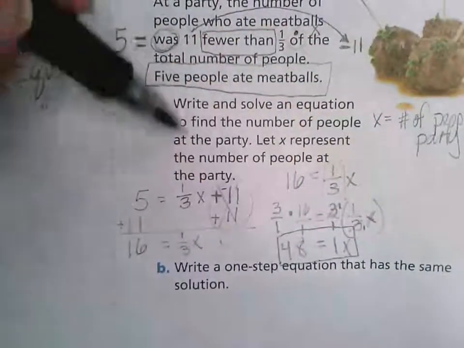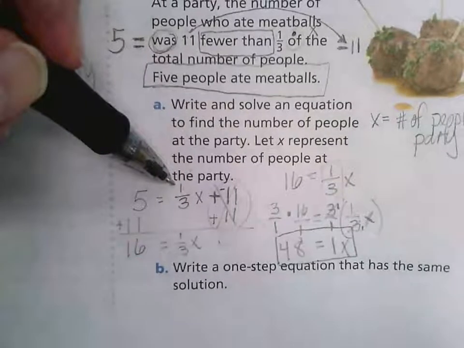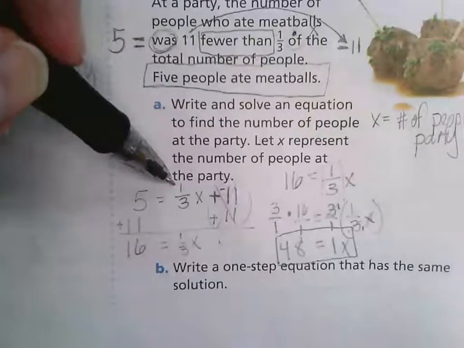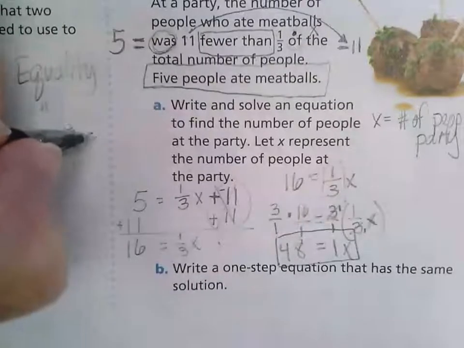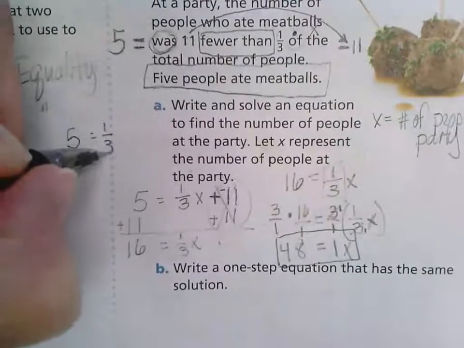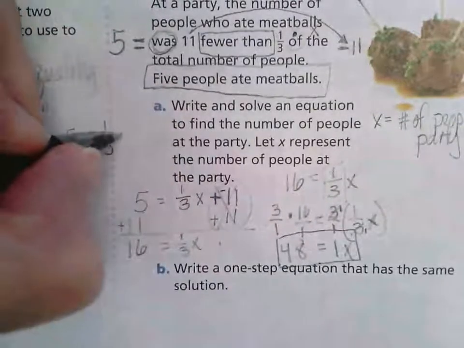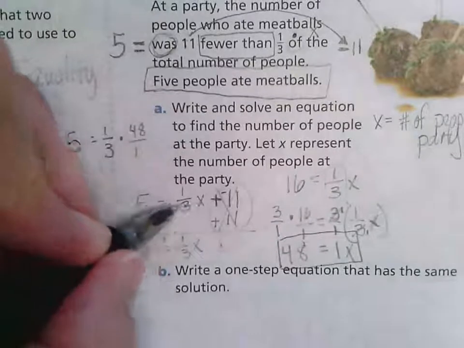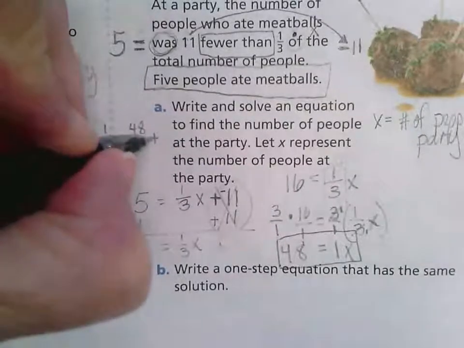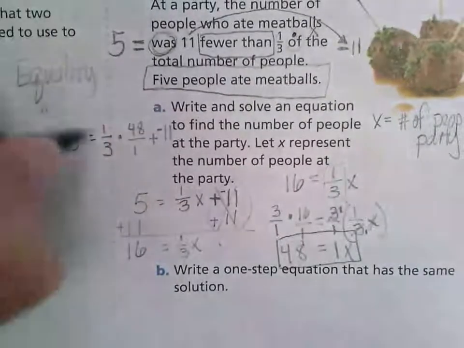Now, let's see if that works back in our equation. I'm going to have to move over here. 5 is equal to 1/3 of x, and I said x was equal to 48. And I'm multiplying those two things together, plus a -11.